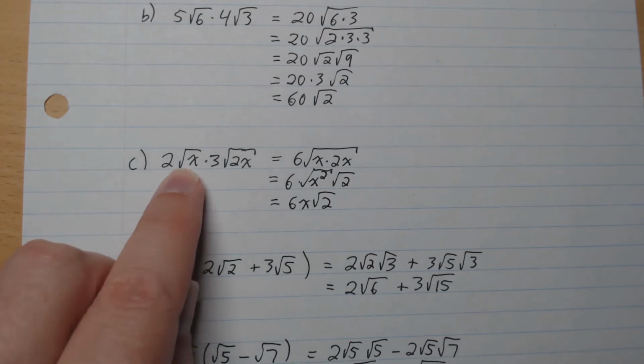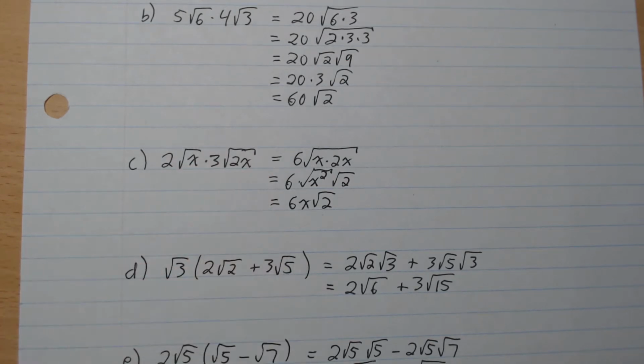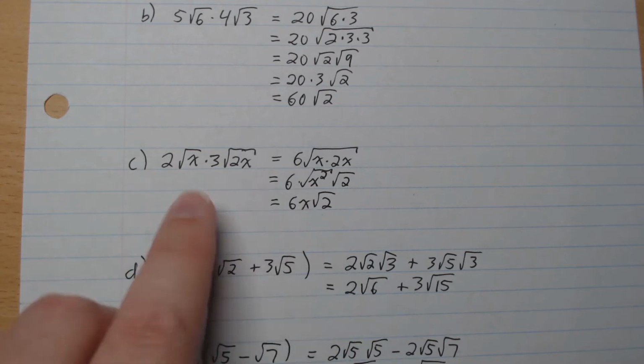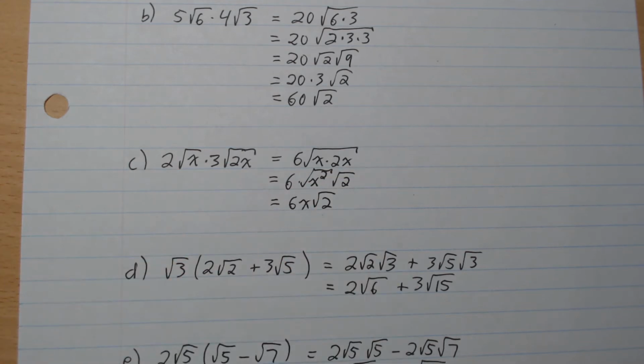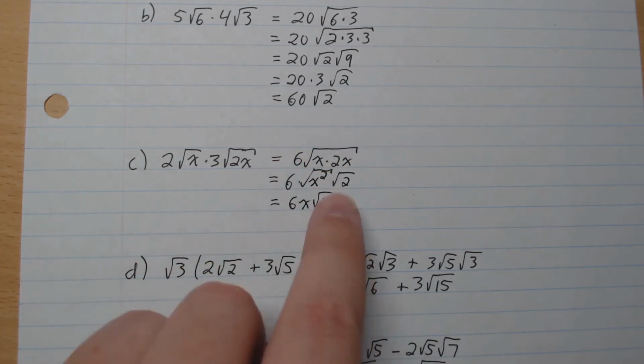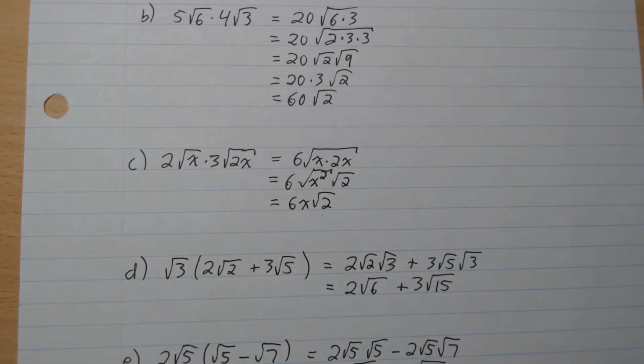C, 2 root x times 3 root 2x. So this becomes 6 root x times 2x. X times x is x squared. So we have root x squared root 2. Root x squared is x. So what's left is 6x root 2.